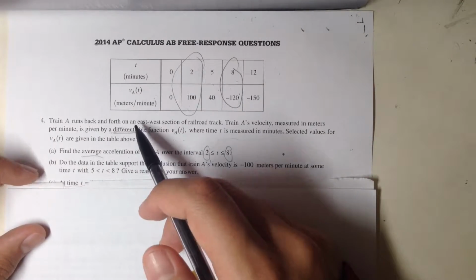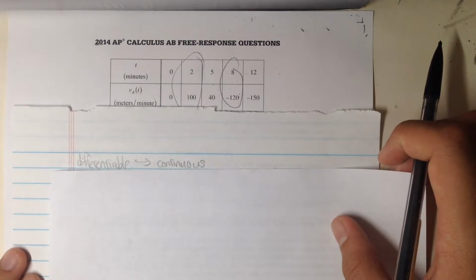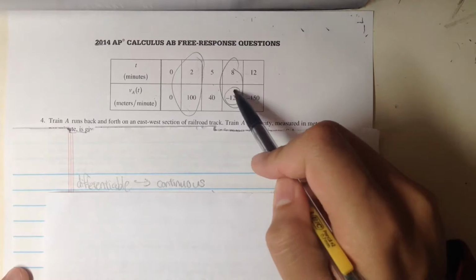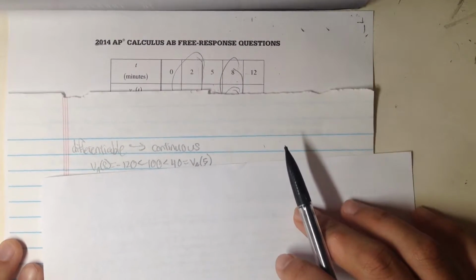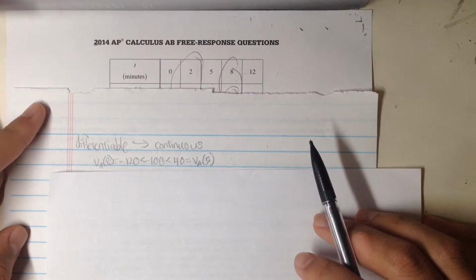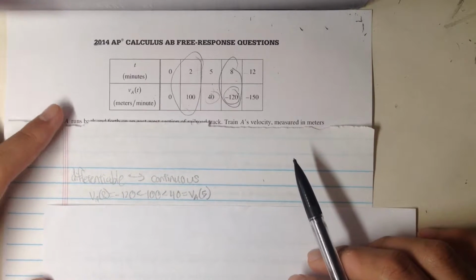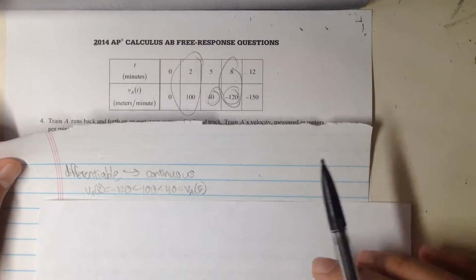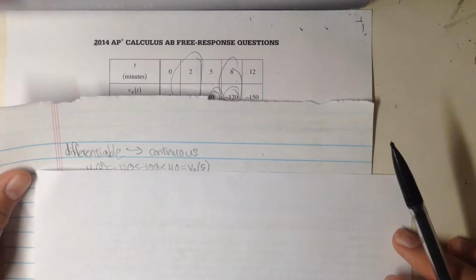From our original setting of the problem, we notice, as it's underlined already, that this VA of t function is a differentiable one. In other words, that means it is also continuous. And with these y values for 5 and 8 right here, we can prove that VA of 8 is negative 120, which is less than negative 100, and also negative 100 is less than 40, which is VA of 5. This statement must be true if it's continuous.